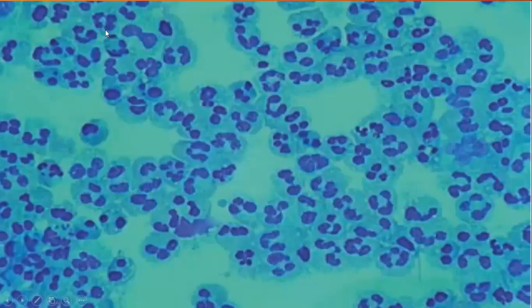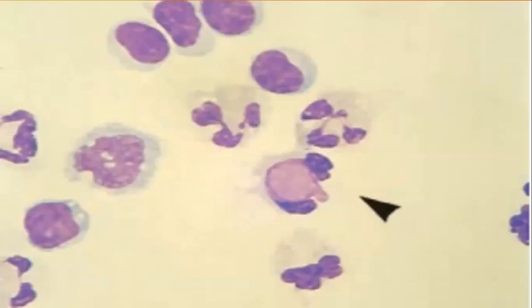Then this is a Wright-stained smear from the synovial fluid of a patient with septic arthritis. Notice the predominance of segmenters or neutrophils. So this is an LE cell. Notice the neutrophil with ingested cellular nuclei component. Okay, an LE cell.